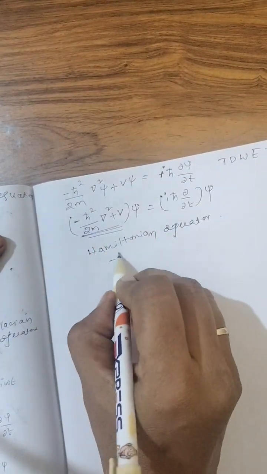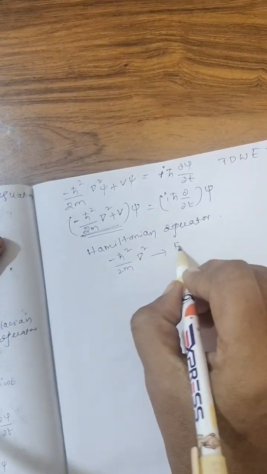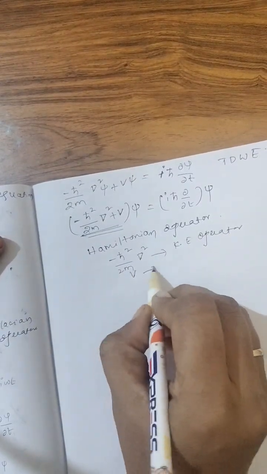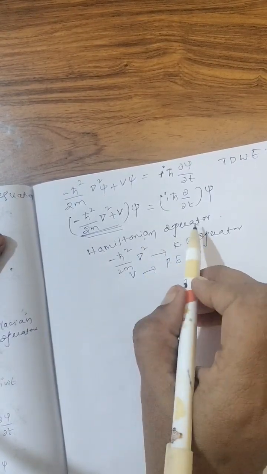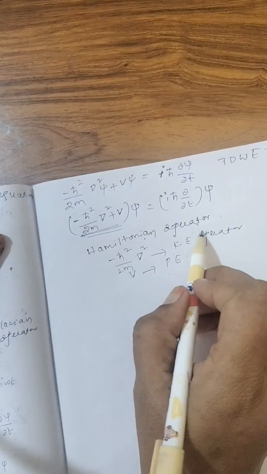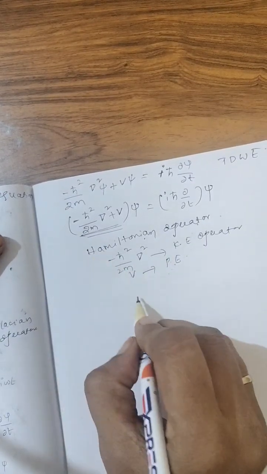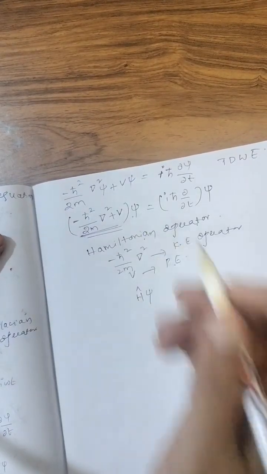Now here minus h cut square by 2m del square is kinetic energy operator. And V is potential energy. And Hamiltonian operator means which explains about the energy of particle in quantum mechanics. So it is denoted by H, Hamiltonian operator. And psi as usual I am writing.